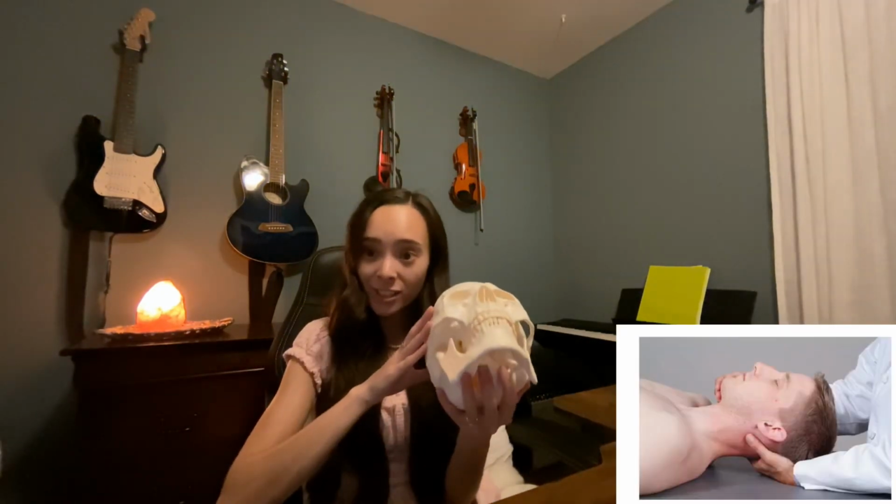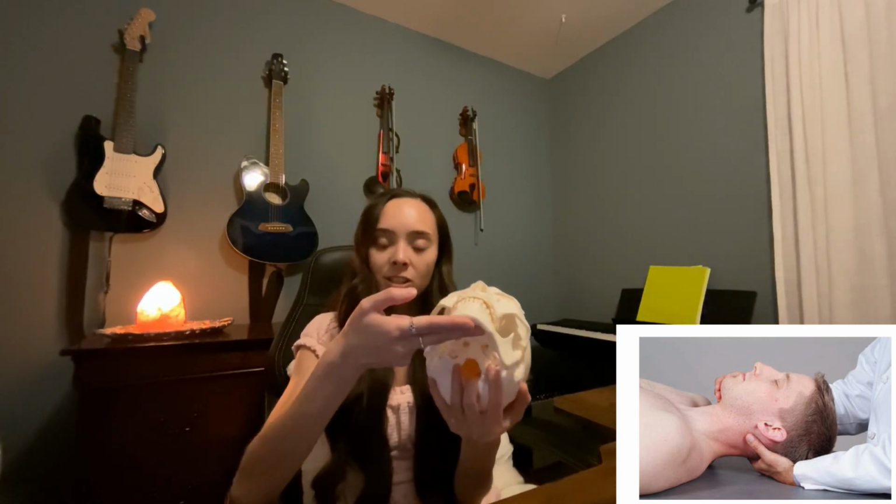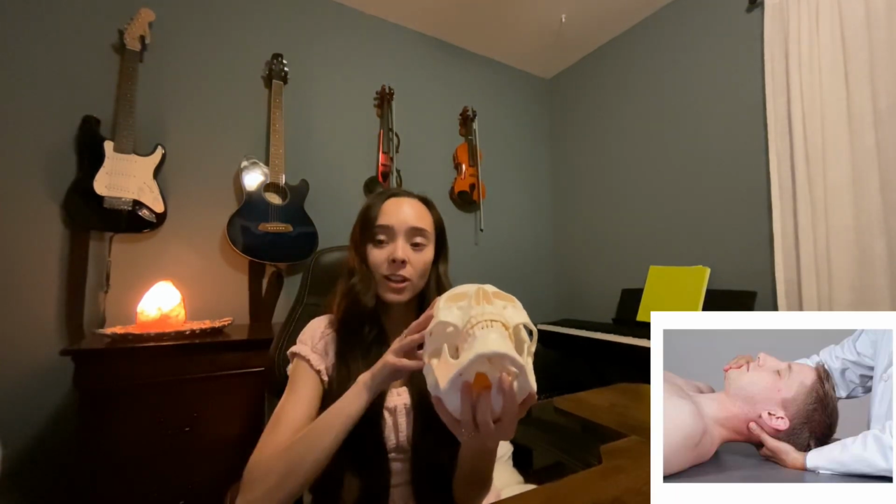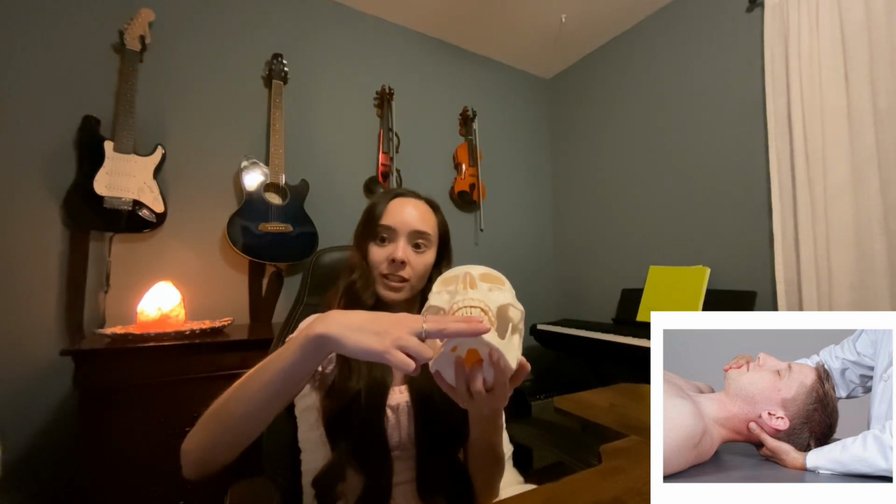So if it's a flexion dysfunction, I would be putting my fingers under the chin and positioning them in extension and let them try to look down. Versus if they have an extension dysfunction for muscle energy, I would flex them and let them look up while I put my fingers on top of their chin to resist.